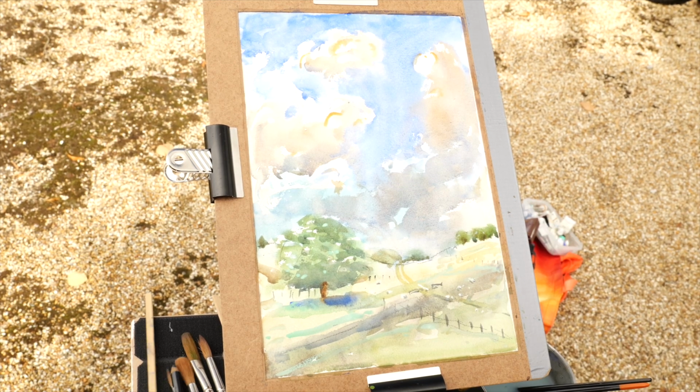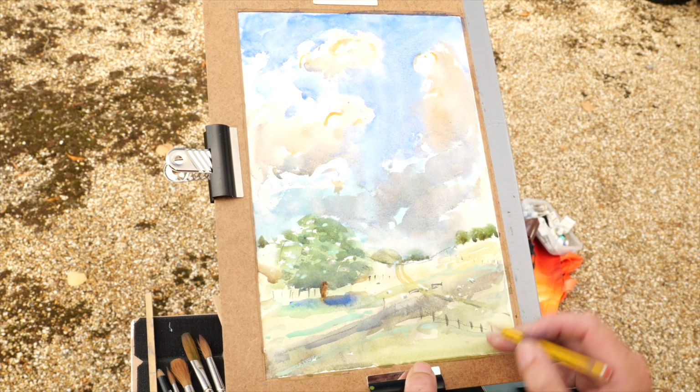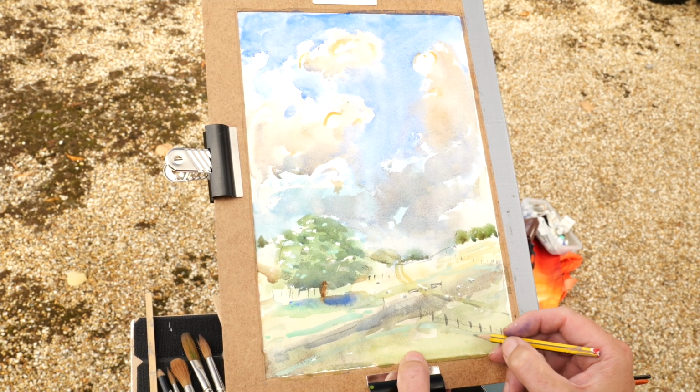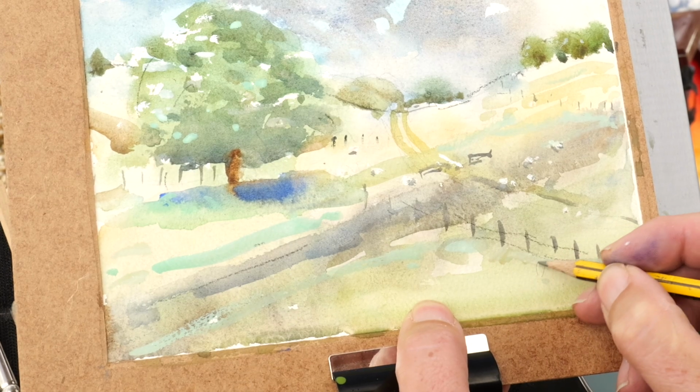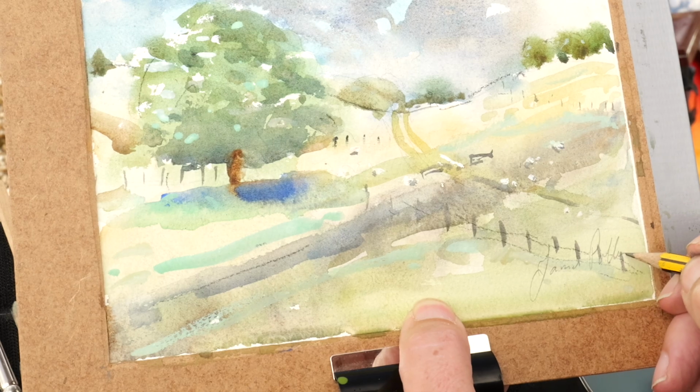That'll do. Now just to sign it. Hopefully it's dry. Is that dry? Yes, it is dry enough, hopefully. Right. James Potter.